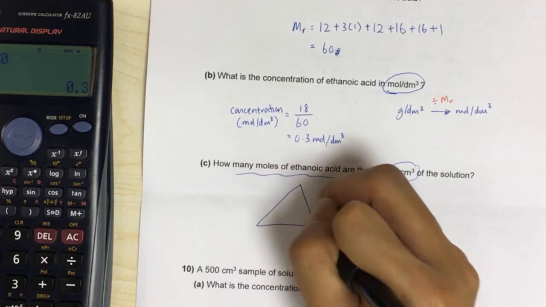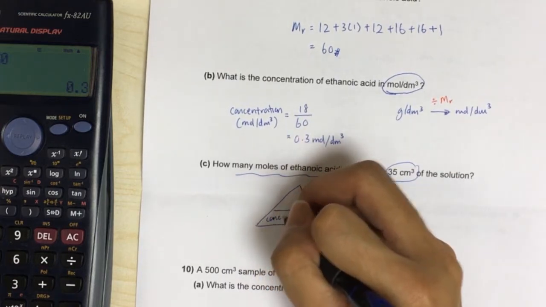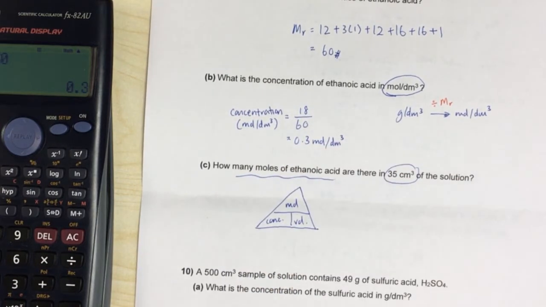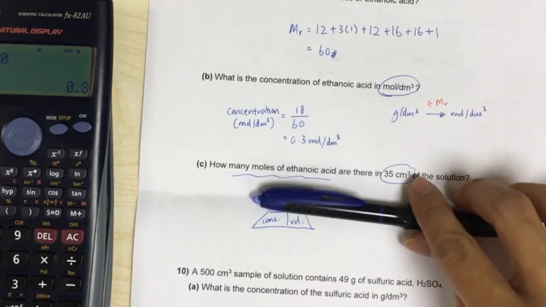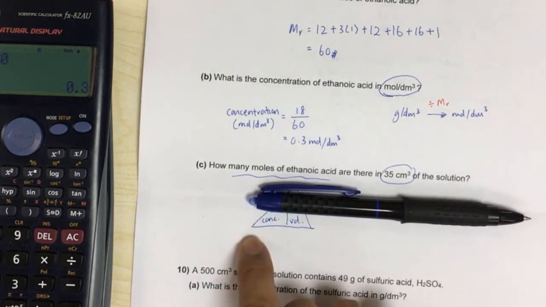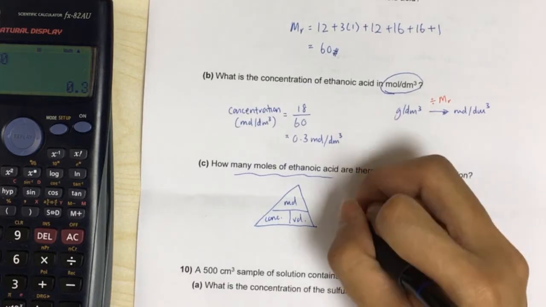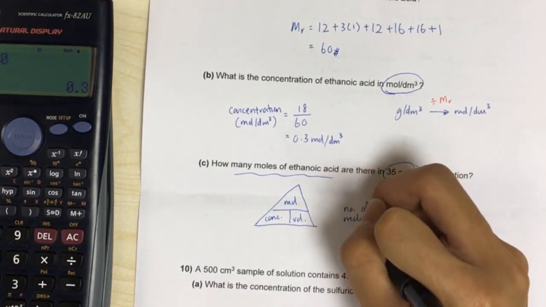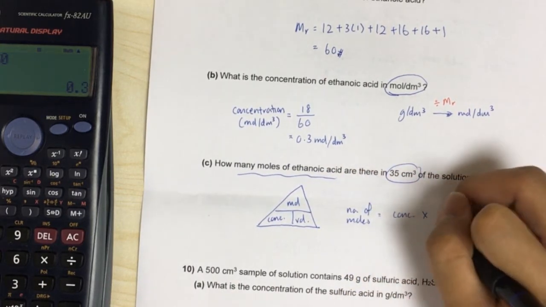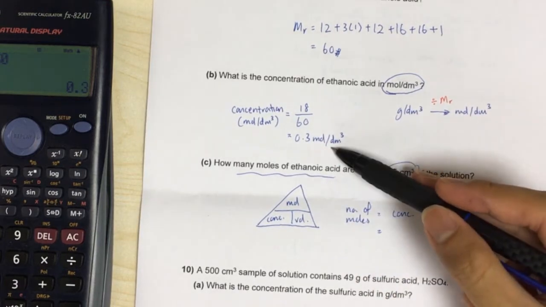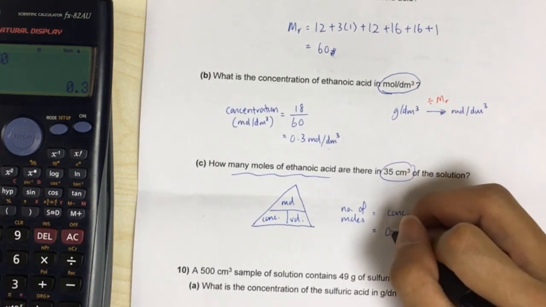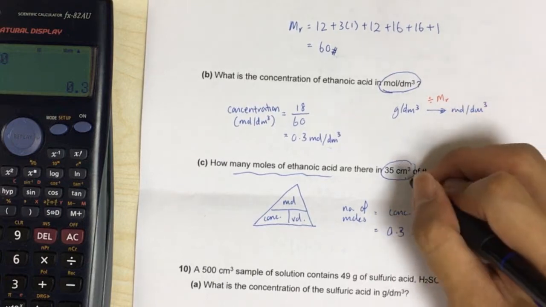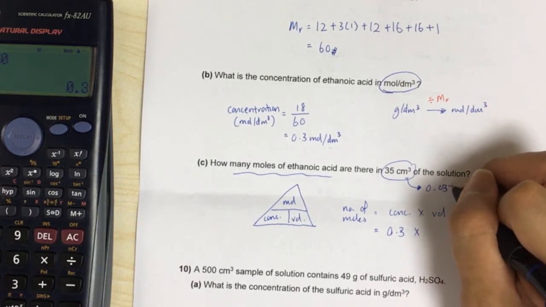So to show the formula triangle again, let's take a look. Concentration is equivalent to mole over volume. If you want to find out about mole, like what you have learned, we'll just cover up mole itself and that will give us concentration multiplied by volume. But do take note that the volume given in this question is 35 cm cubed and you have to convert it into a value of dm cubed, which is 0.035.